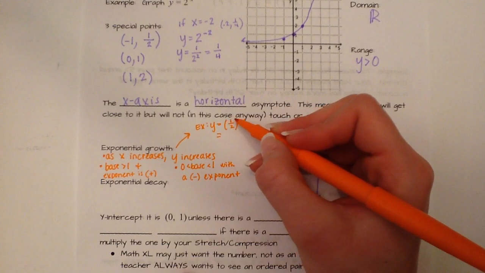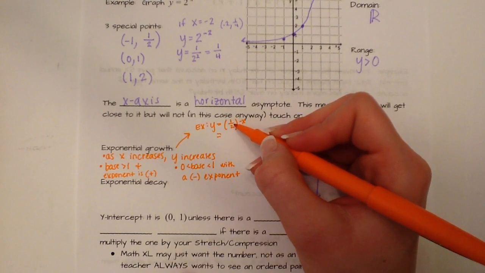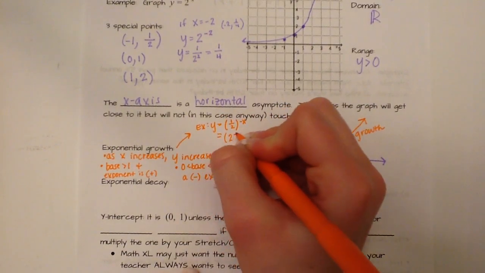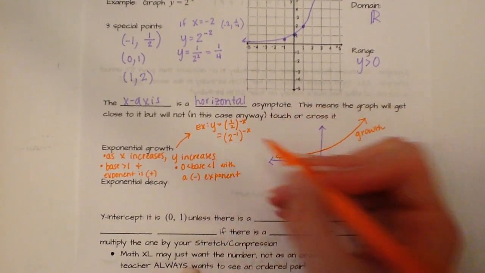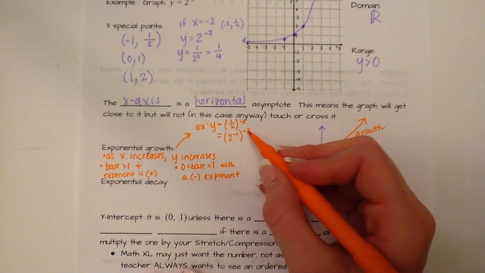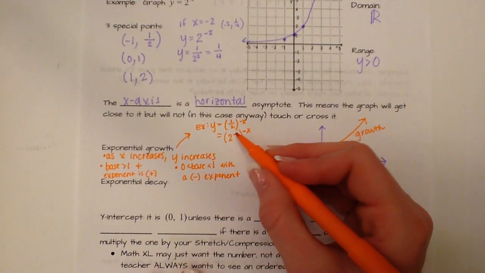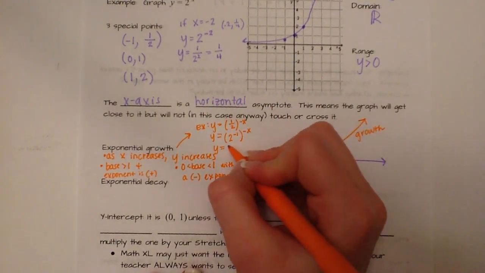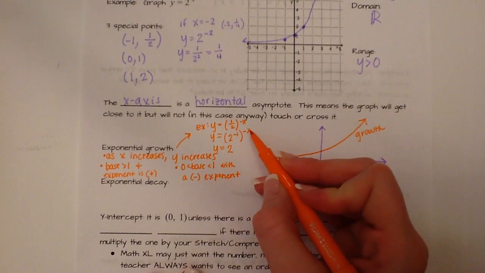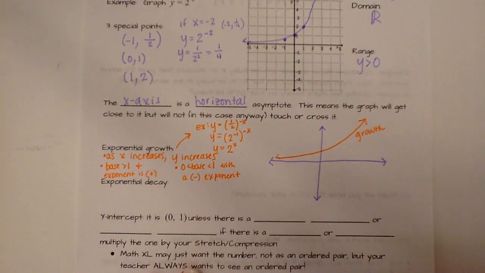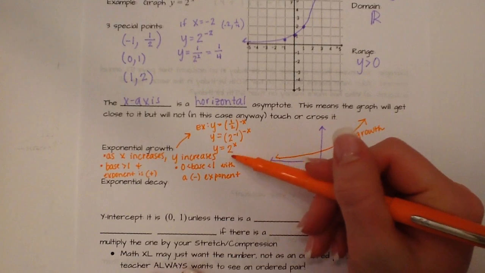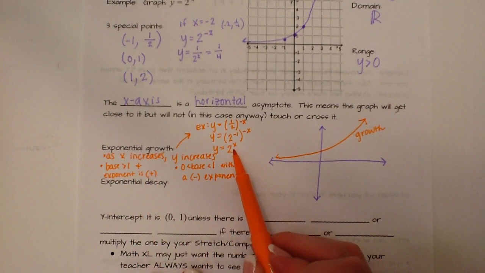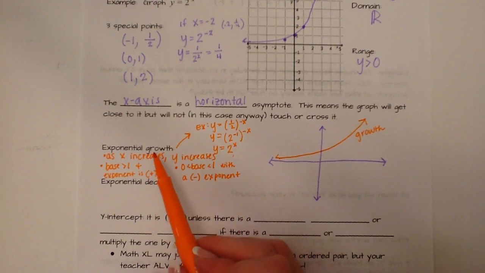So we can bring it to the top, but if we bring it to the top, it's not going to be positive 1 anymore, it's going to be 2 to the negative 1. So we have 2 to the negative 1 still raised to the negative x power. Well, when you have an exponent raised to a power, that's when we multiply our exponents. So we're going to have y equals 2 to the negative 1 times negative x, which is just positive x. So our base is 2. So our base is greater than 1, and our exponent is positive x. So our exponent is positive, therefore it's exponential growth.